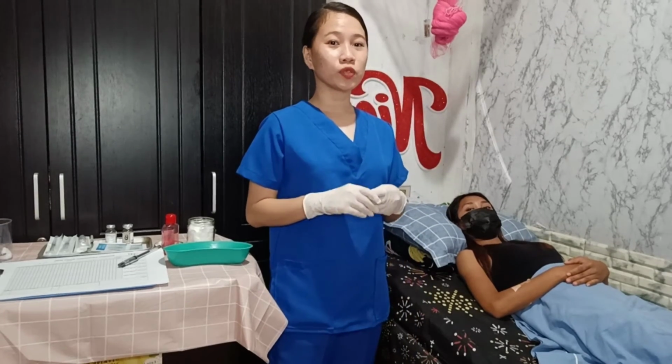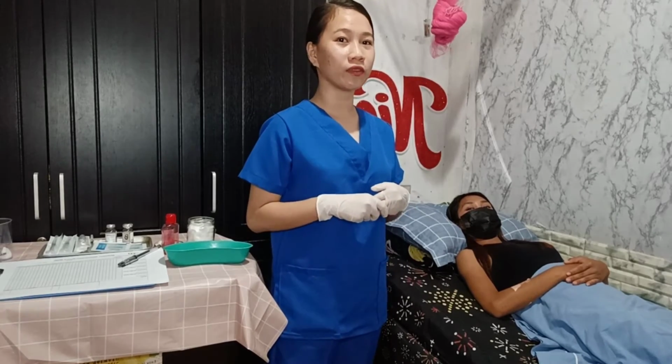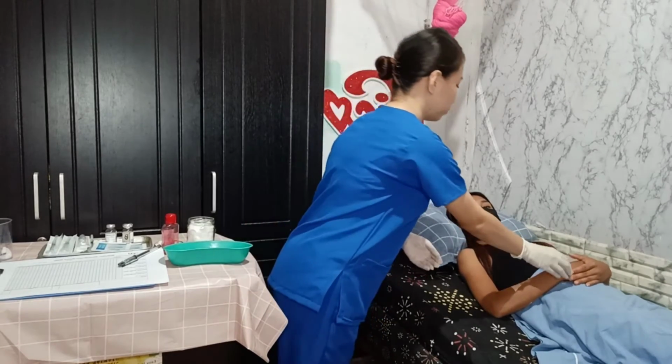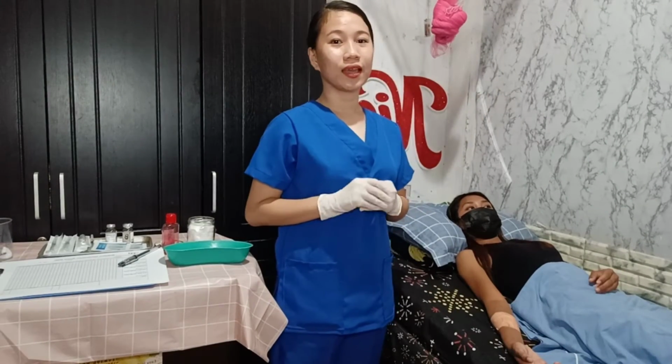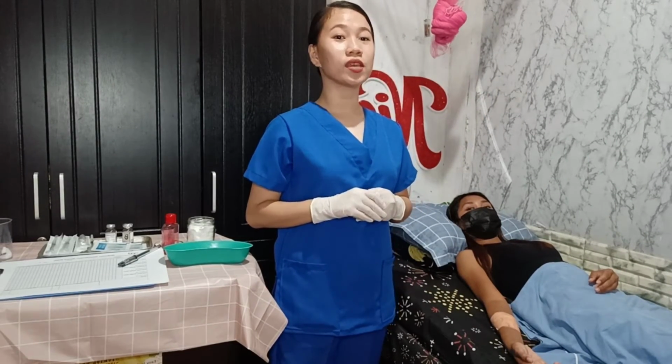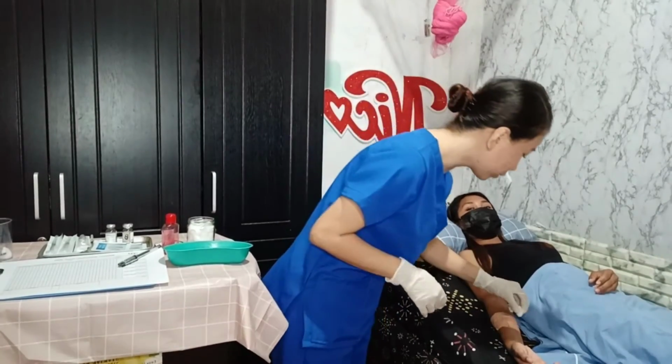So next, position the client's arm so that the elbow and forearm are supported on a flat surface. Cleanse the skin at the site using a firm, circular motion.